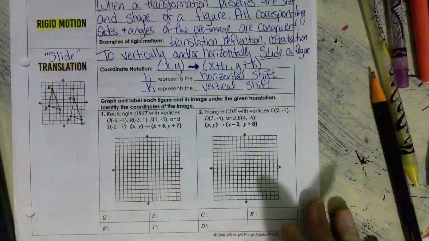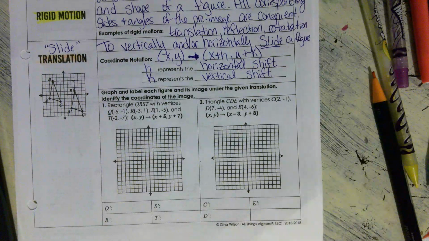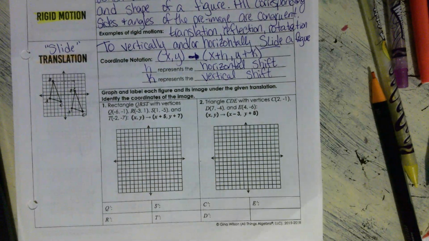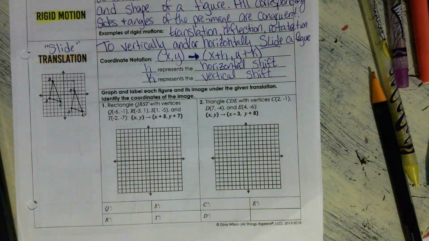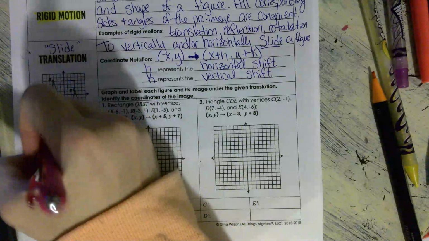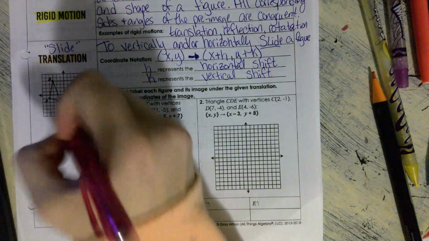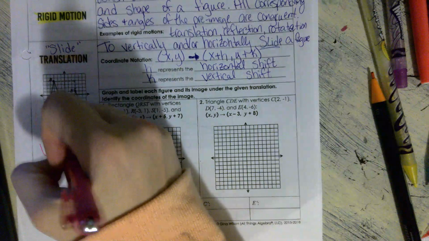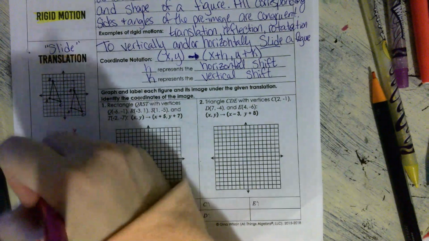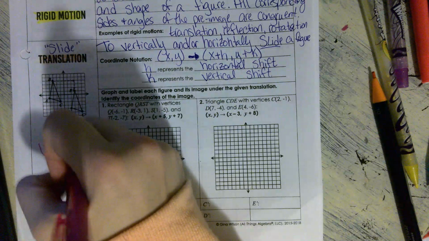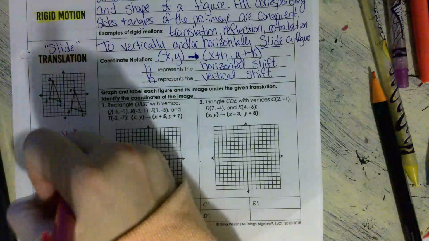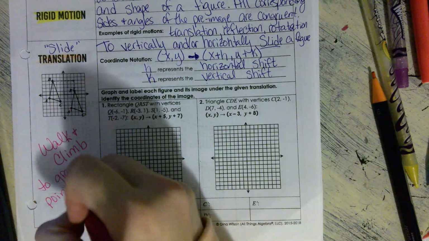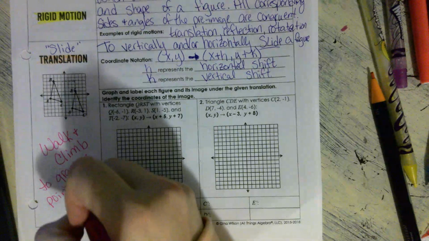Alrighty, are you guys ready? We are going to do our first transformation to a rectangle here, and we're going to translate it. We're going to slide it. So let's review here. I want to write this off to the side. You're not doing anything brand new here. You guys know how to graph a point. You walk before you climb to graph a point. Remember, X before Y, walk before you climb.